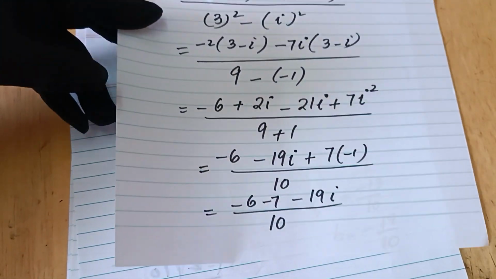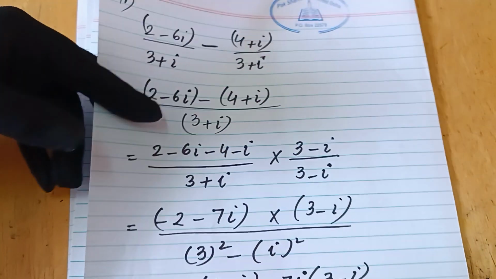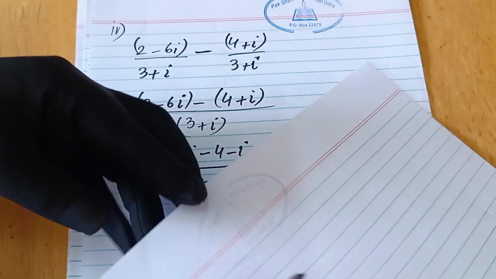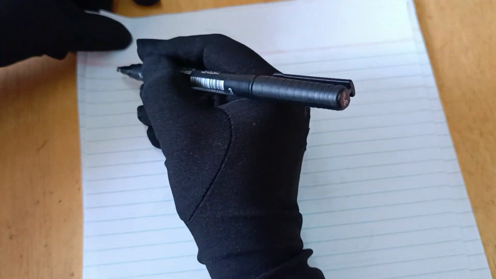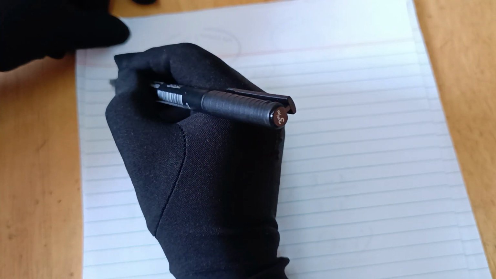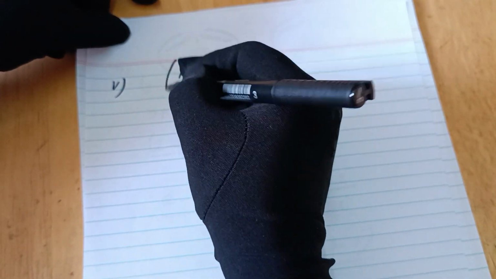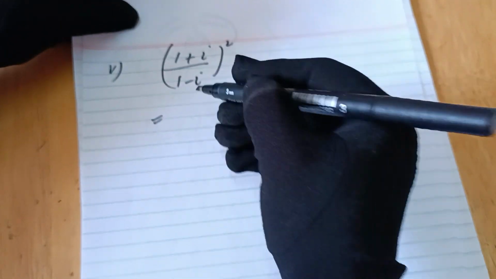There are many ways of solving these questions. So no hard and fast rule that you must use specific steps; you can continue with any way. There is one more thing. One more question is there with 1 plus iota or 1 minus iota. There is a square on it. Take the square of both.